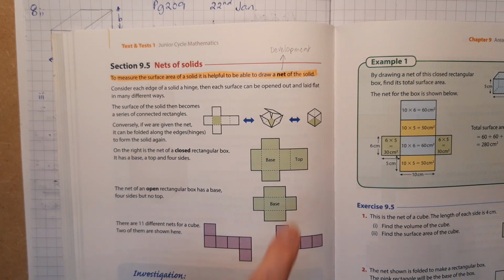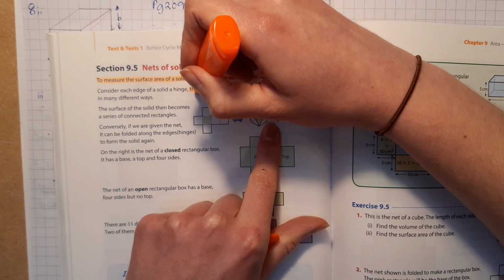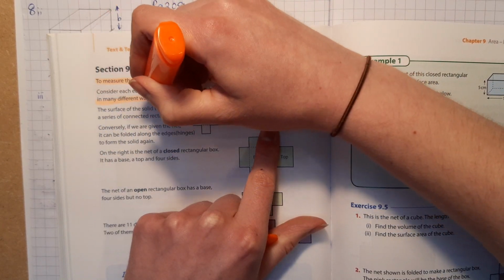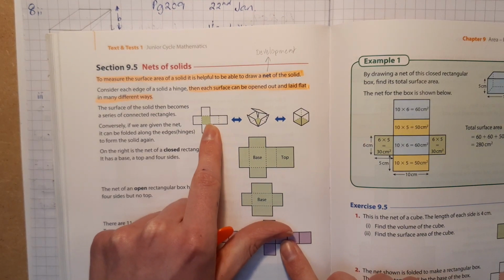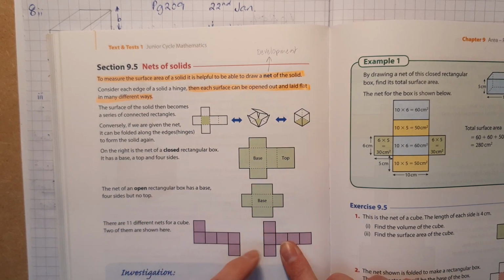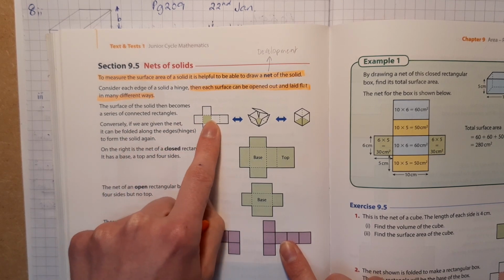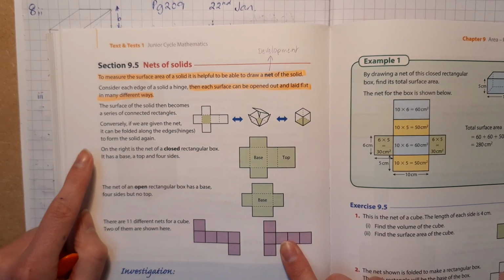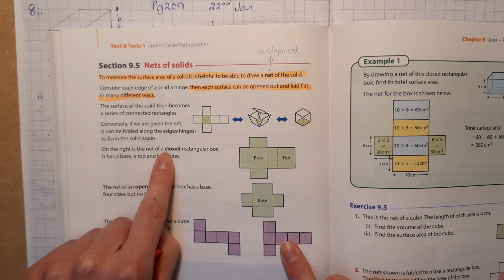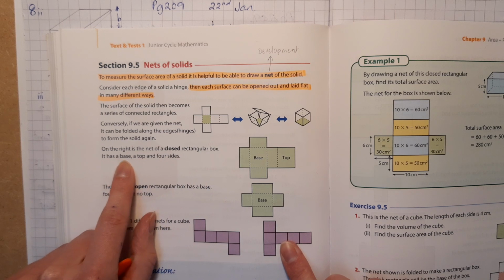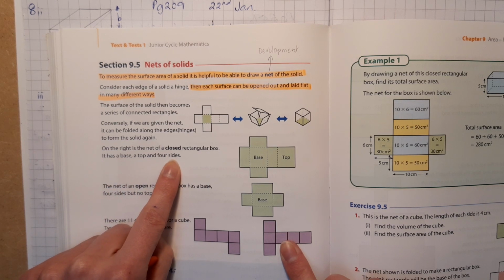Okay, so each surface, and you're going to highlight, can be opened out and laid flat in many different ways. So this is just one solution, but there are loads of different ways of opening out a cube. Conversely, if we are given the net, you can fold it back up into the 3D shape. On the right is a closed net of a rectangular box. It has a base, a top, and 4 sides.